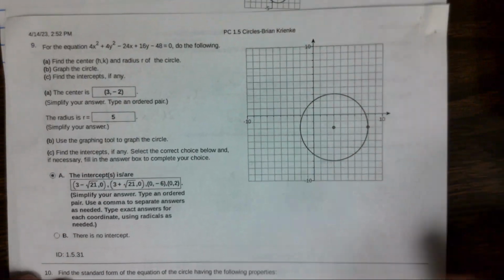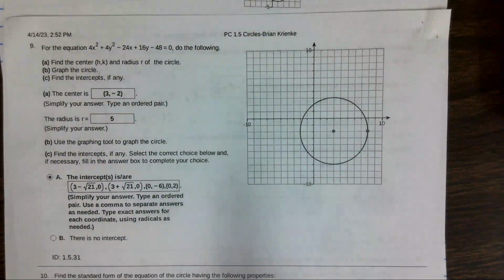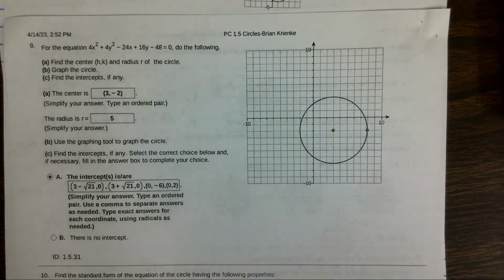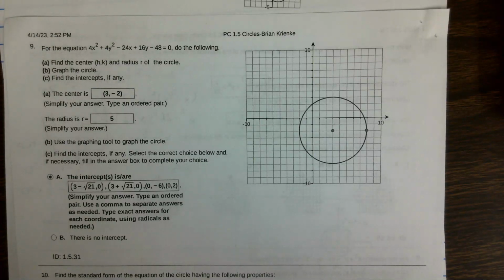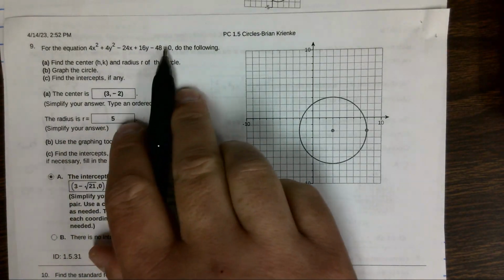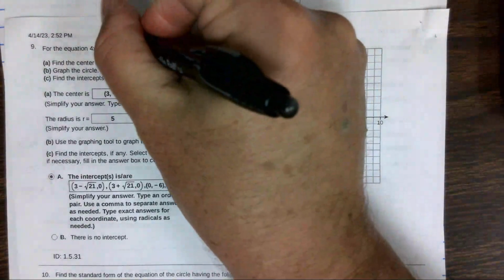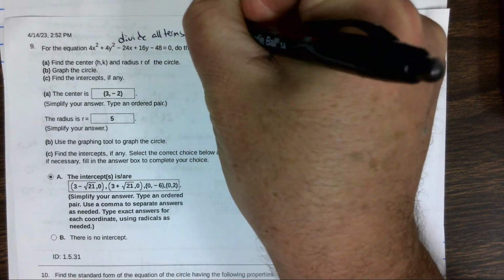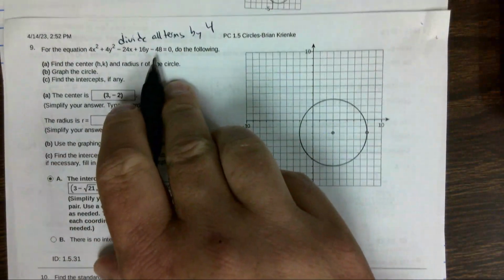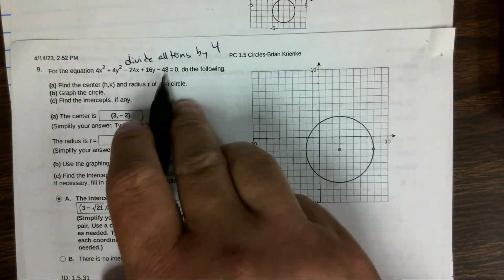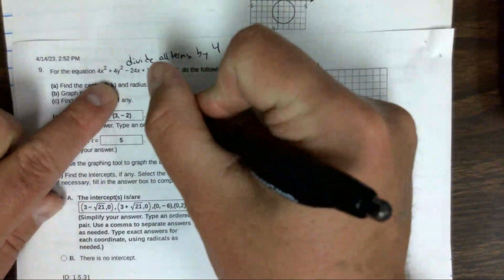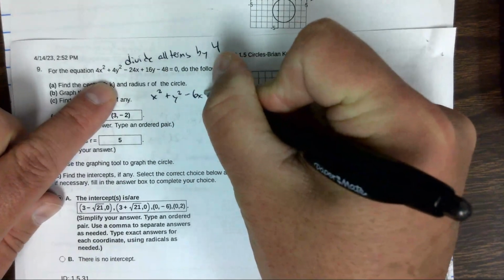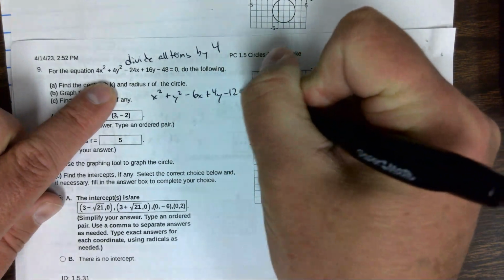Okay. Now this one, again, you can go through the calculator, or since we need to get the intercepts anyway, I'm just going to work it by hand. Well, you know, the first step on this one is you notice everything is divisible by 4. So divide all terms by 4. You might have to divide by 2 or something else, but if I divide everything by 4, we got x squared, y squared, 6x, 4y, and 12.